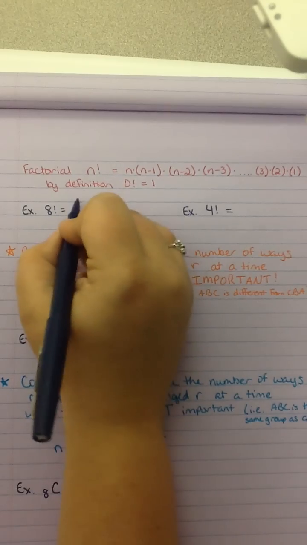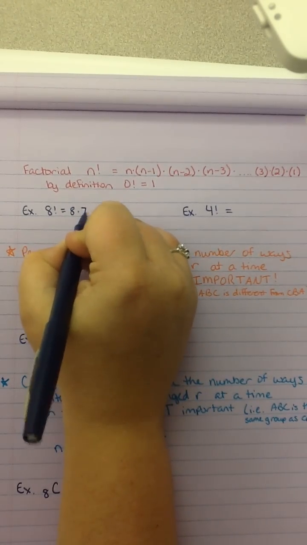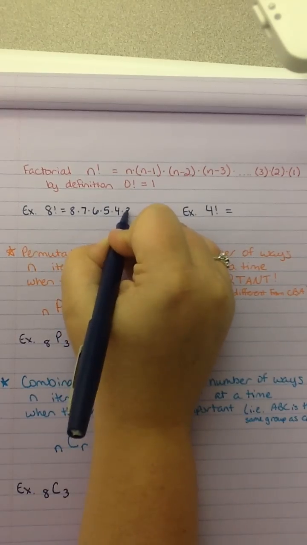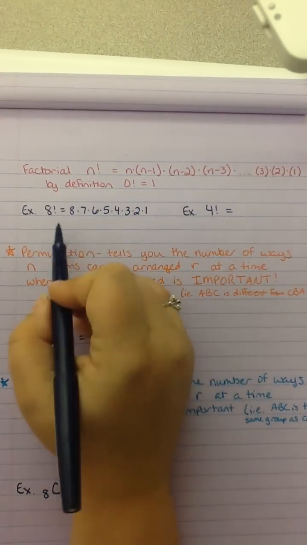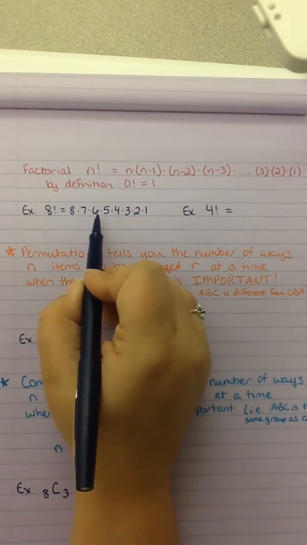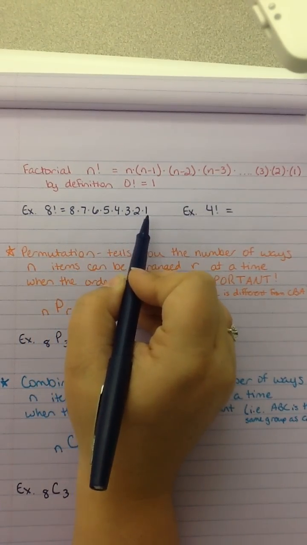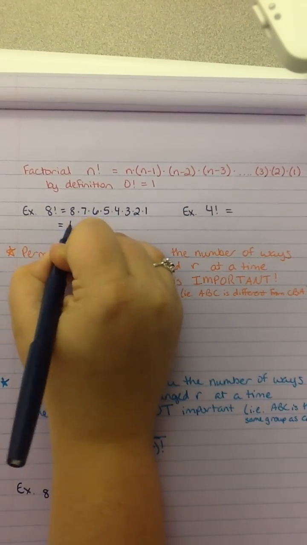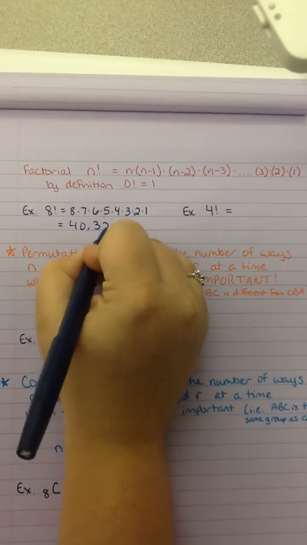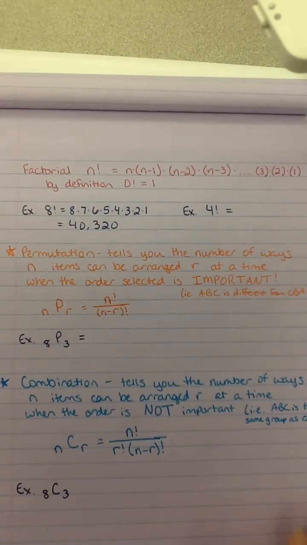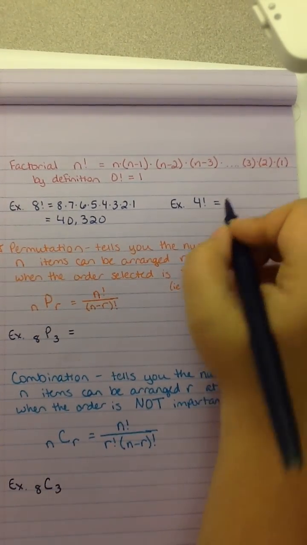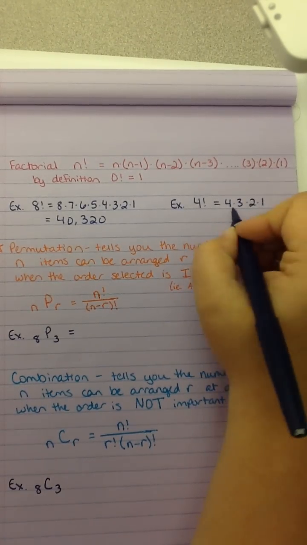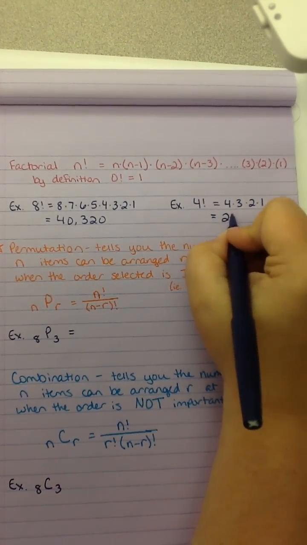Factorial means that number times 1 less, times 1 less, times 1 less, all the way down to 3, 2, 1. So 8 factorial means 8 times 7 times 6 times 5 times 4 times 3 times 2 times 1. So we'll just put that in our calculator, multiply all that out, and we get 40,320. So factorial isn't something to be scared of. It's actually pretty quick. So 4 factorial, 4 times 3 times 2 times 1, put that in your calculator, and you get 24.